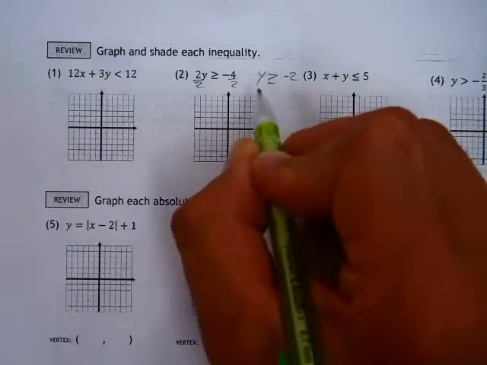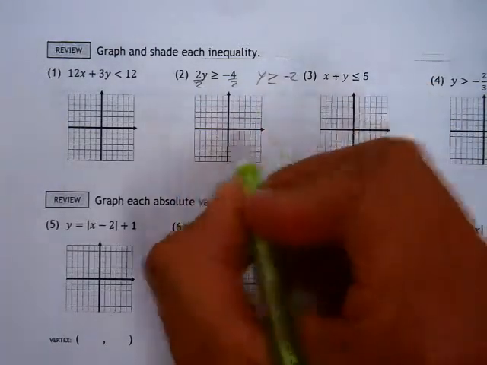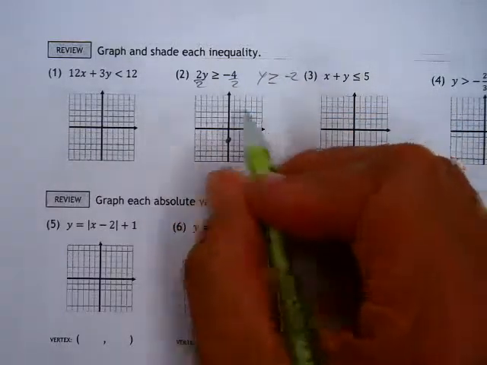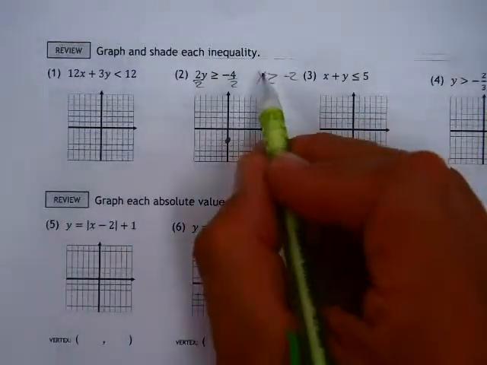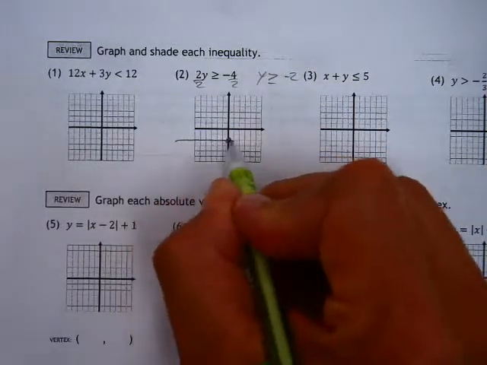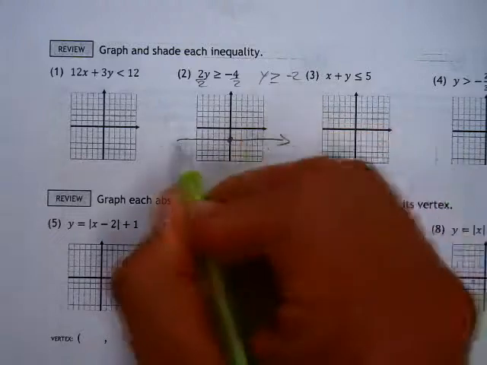You're going to have a line that crosses the y-axis at negative 2. And if that's the case, and you know that it's a special case where there's no x, it's either going to be vertical or horizontal. If you can say it crosses that axis there, then you know what it is. You can draw a solid line through there, and it's solid because of the or equal to.